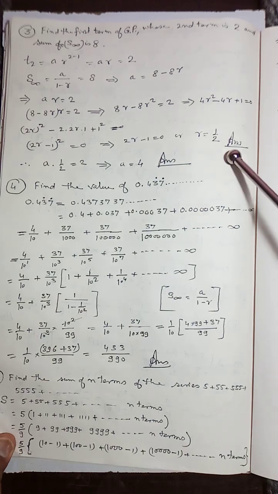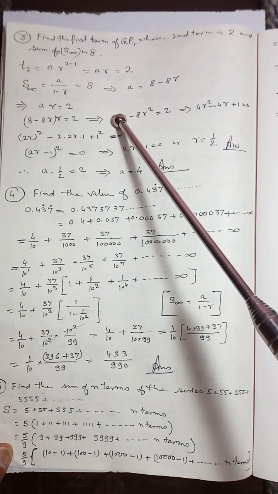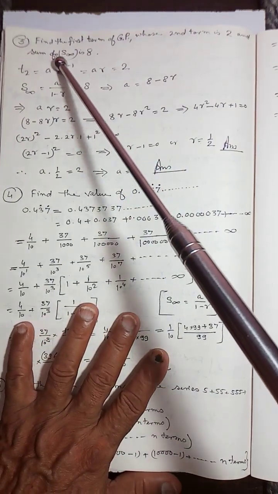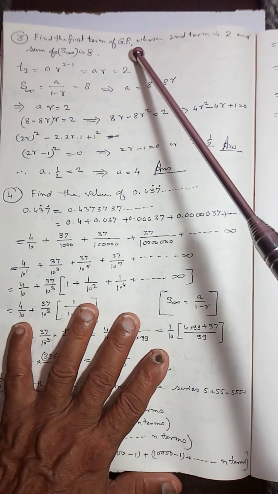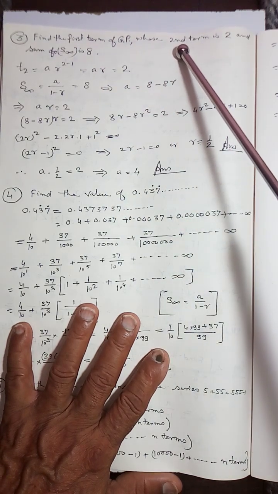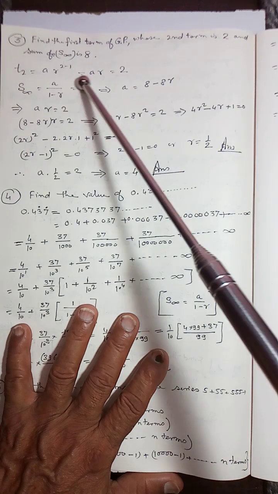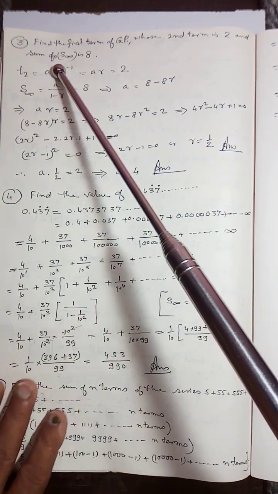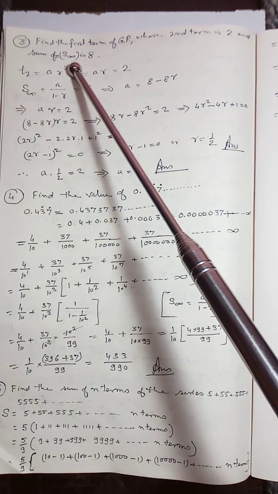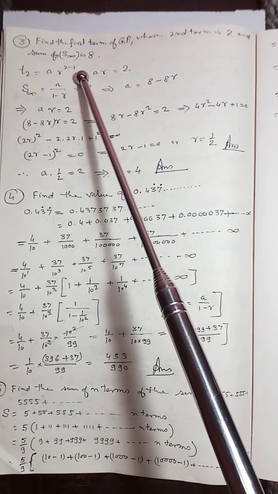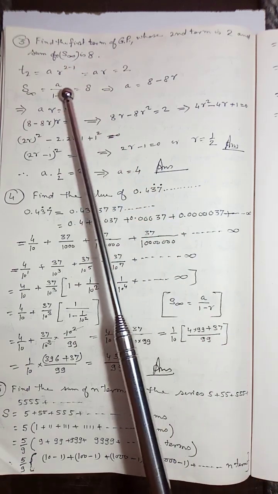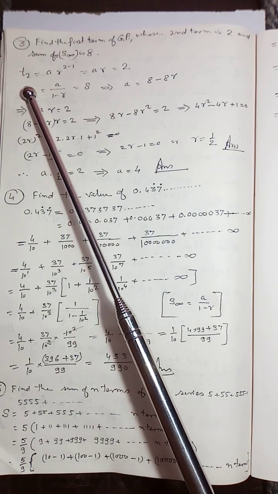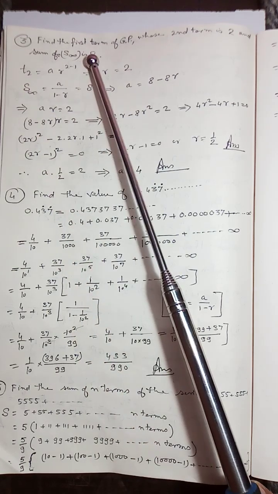Now the next example, that is example number 3. Find the first term of geometrical progression whose second term is 2 and sum of infinity term is 8. So now you see here we have to find the first term.